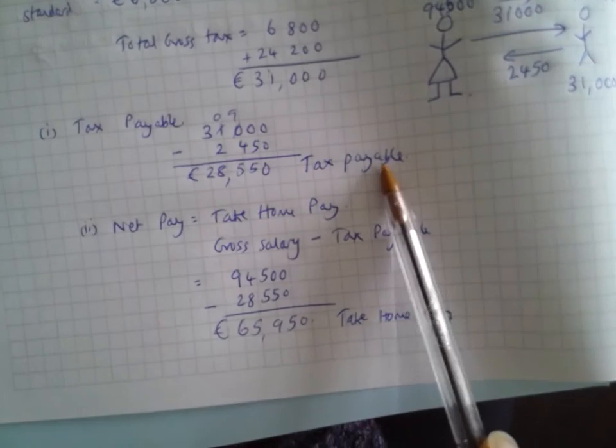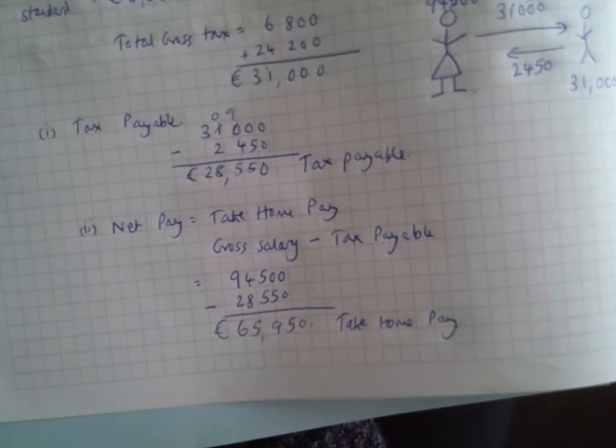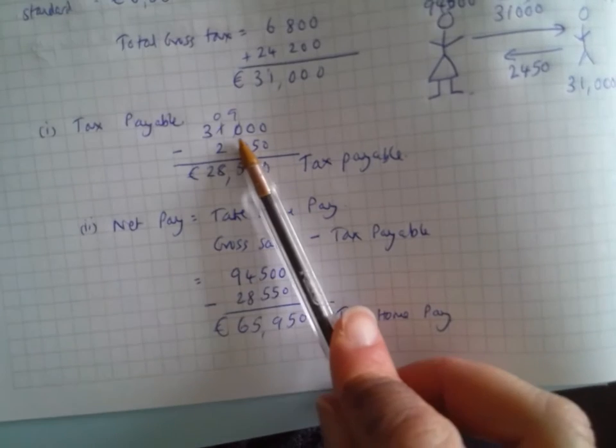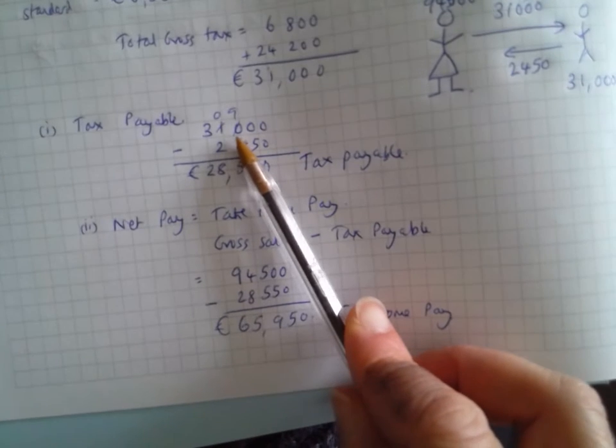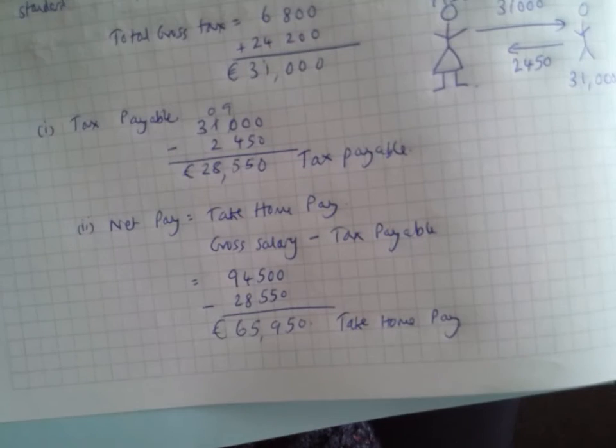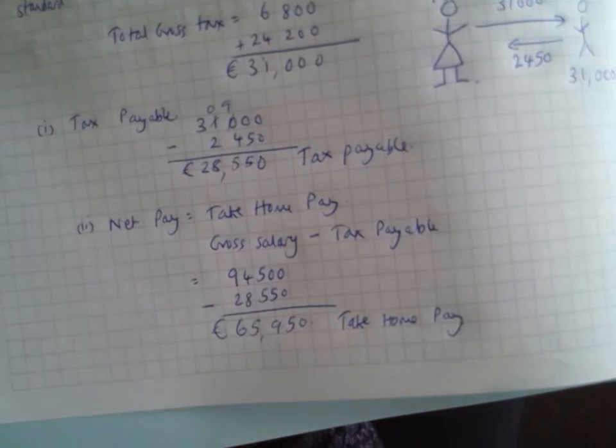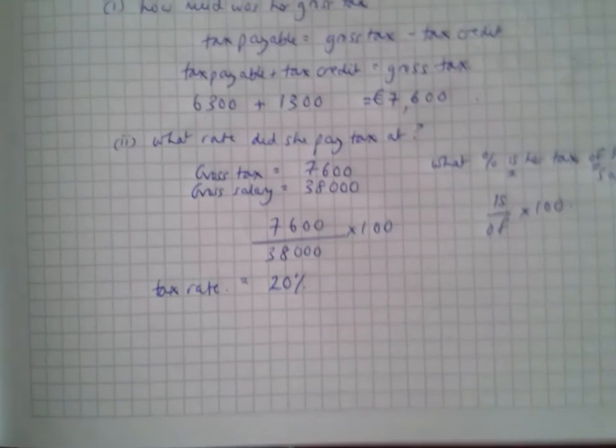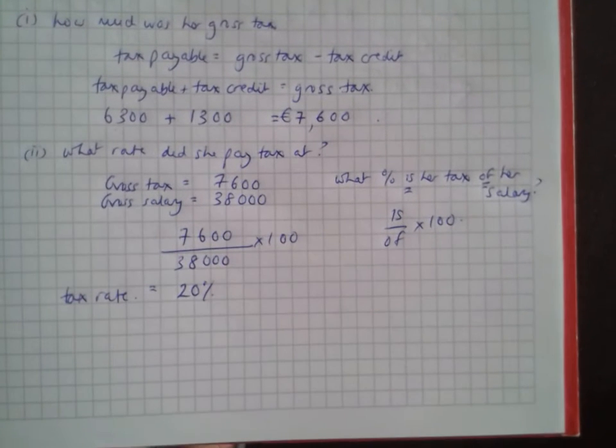Okay. So we had to actually take the tax credit away from the gross tax early on to work out the tax payable. Sometimes you don't have to do that until the very end, it's up to you. But in this one we have to. Basically what they're checking there is that you understand the difference between gross tax and tax payable, and realise the amount of difference between them is your tax credit. Does that make any sense?